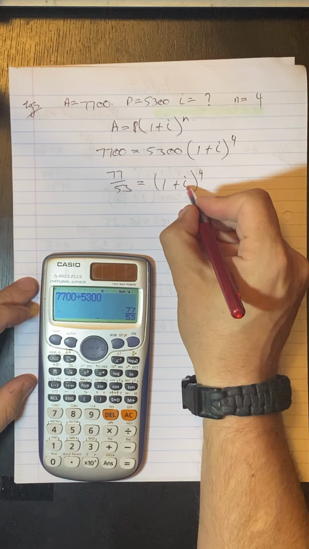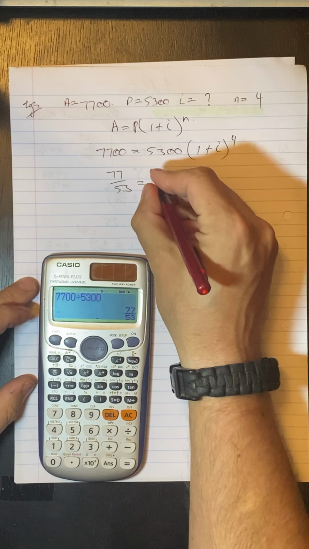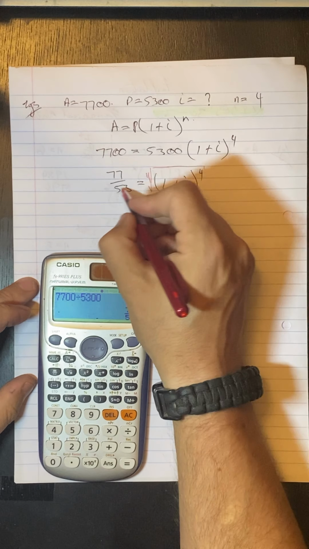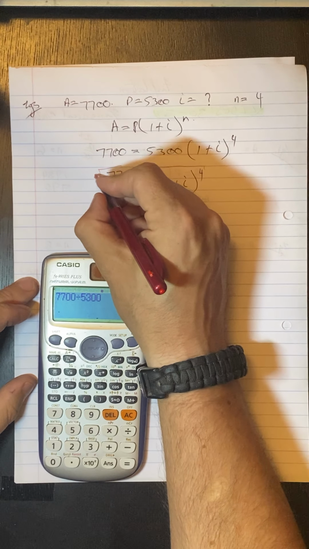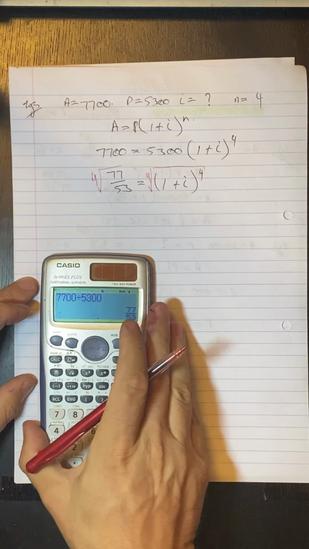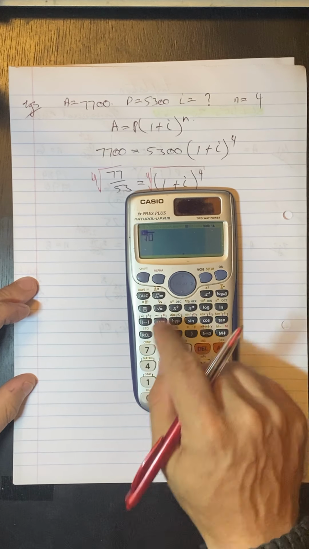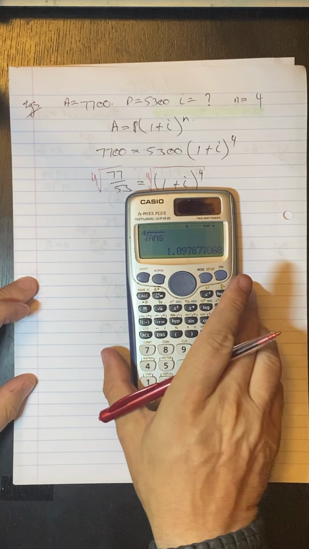In order to get the I on its own, I need to get rid of that first. So take the 4th root. What I do to this side, I must do to this side. Okay, so we're going to take the 4th root of that answer.